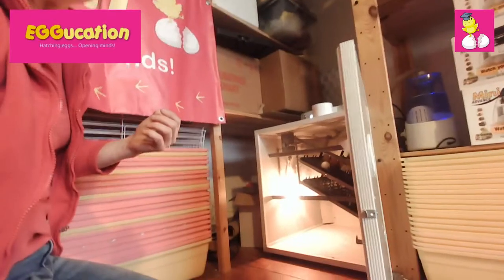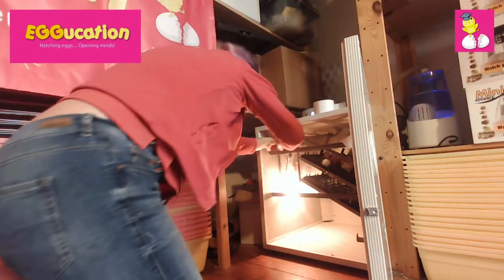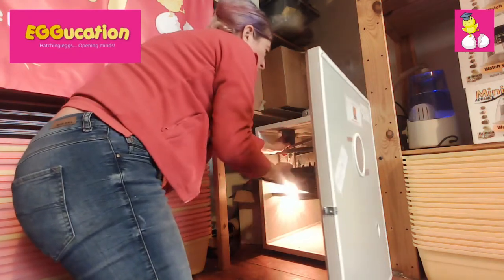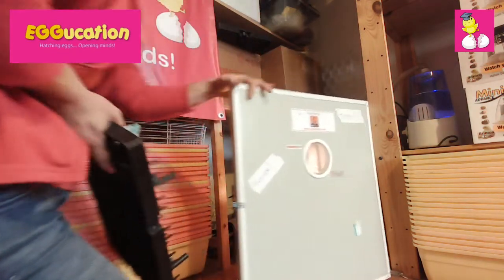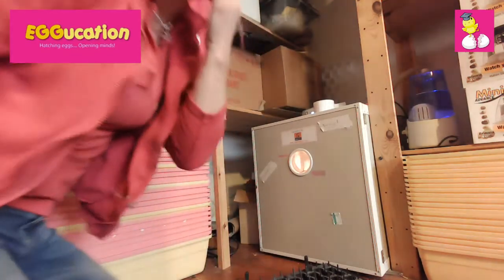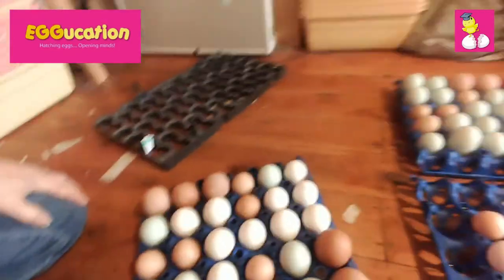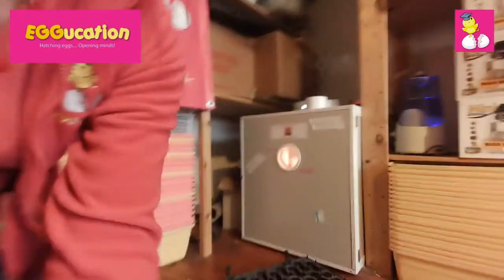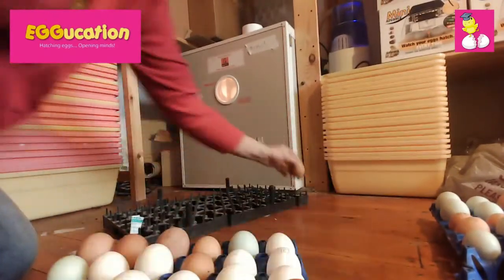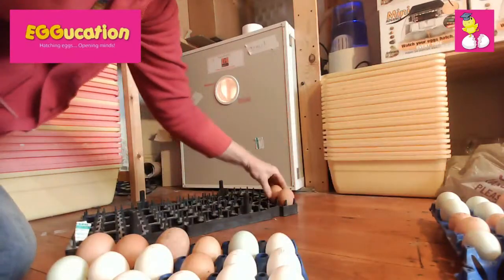So what I'm going to do is level it up, take out the tray. I'm going to put the eggs in, and all these eggs here are going to go into the incubator, which is very exciting. If I put that down like that, you can see the tray. Basically all I'm going to do is fill up the trays.